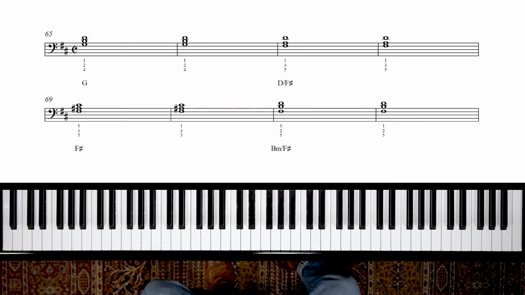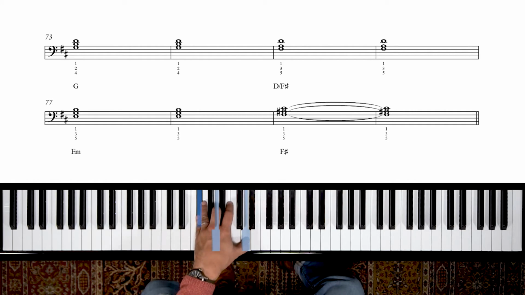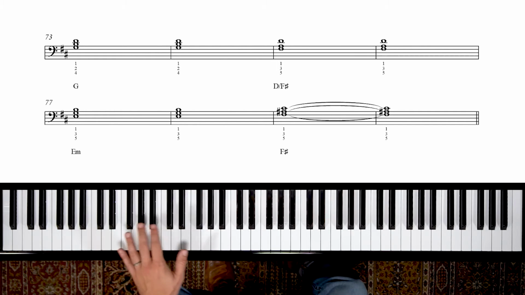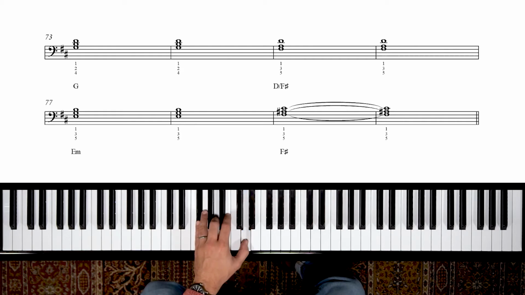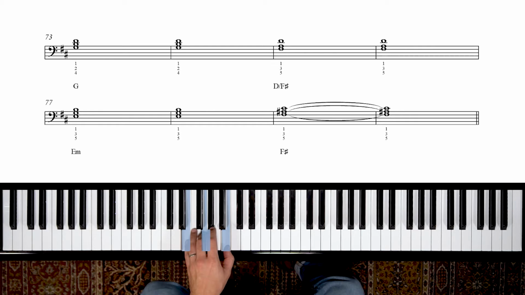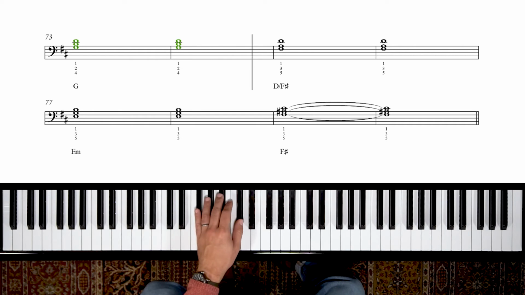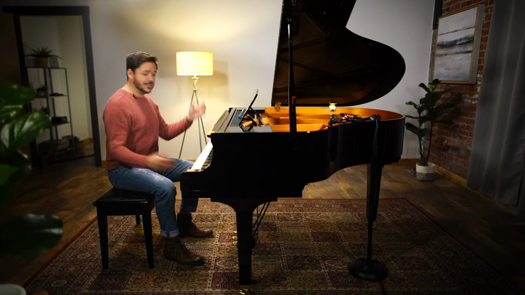So let's jump in. Second half, sure enough, starts with G major, root position again. Again. And again, D over F sharp. We'll do two of those as well. But this time, instead of going to that F sharp chord, we won't do that yet. We're going to go from D over F sharp to this chord right here, E minor. We'll do two E minors. Then we have this delayed resolution to that F sharp major chord. And that's it for this left hand.